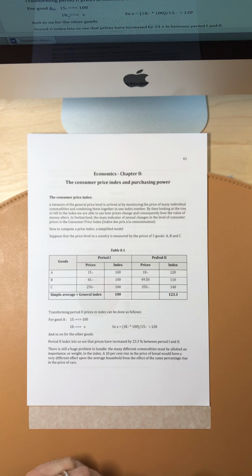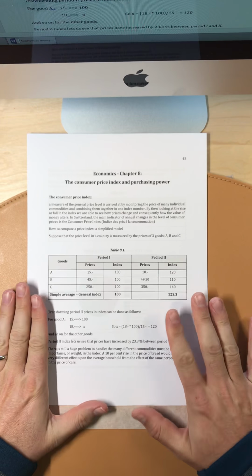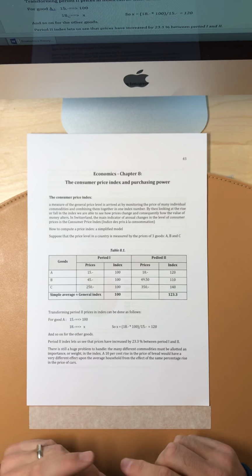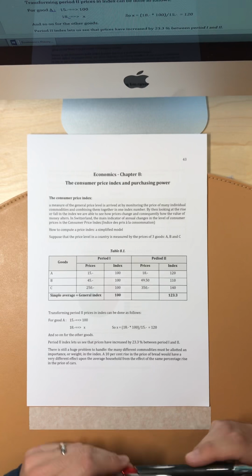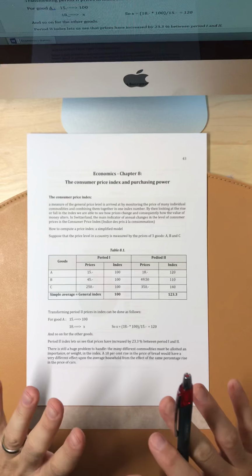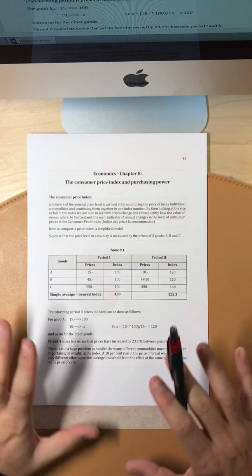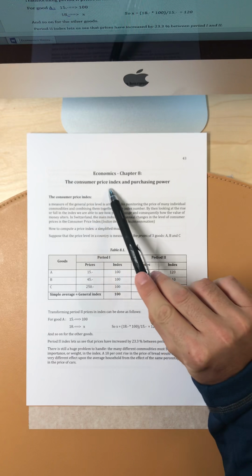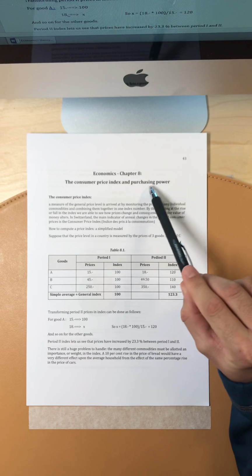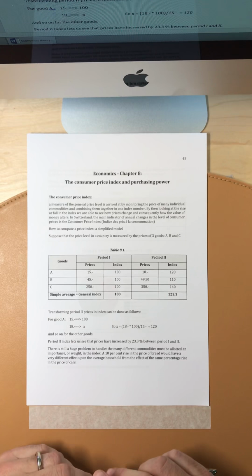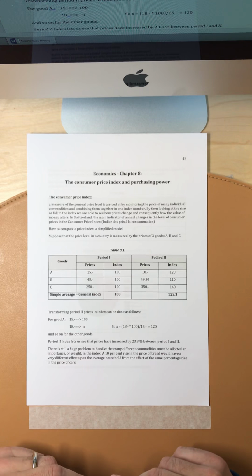So now we are going to use the new course I've sent you, and we start from page 43. And it's quite simple, don't worry about this. So we are talking about the consumer price index, so the CPI, and the purchasing power. I'm going to read and explain the way to calculate the CPI.